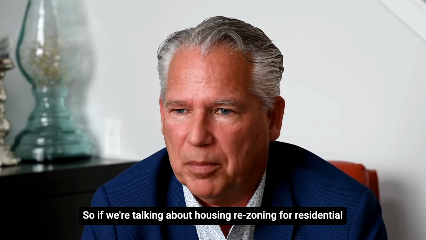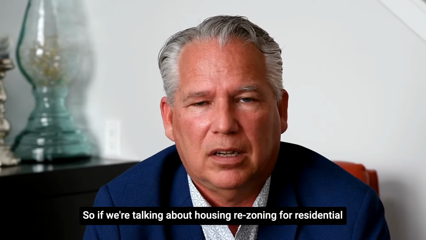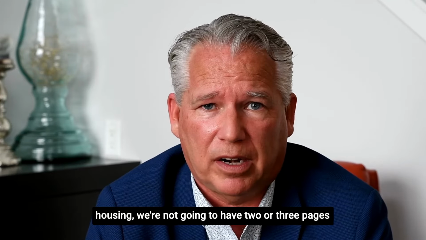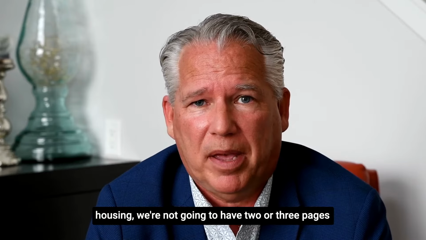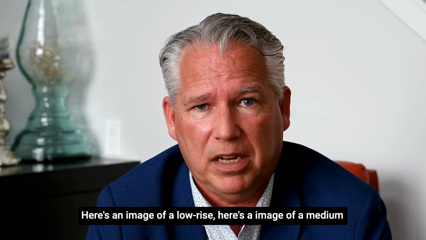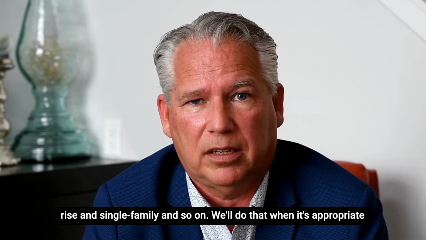So if we're talking about housing, rezoning for residential housing or whatever, we're not going to have 2 or 3 pages of upfront, here's an image of a low rise, here's an image of a medium rise, and single family, and so on.